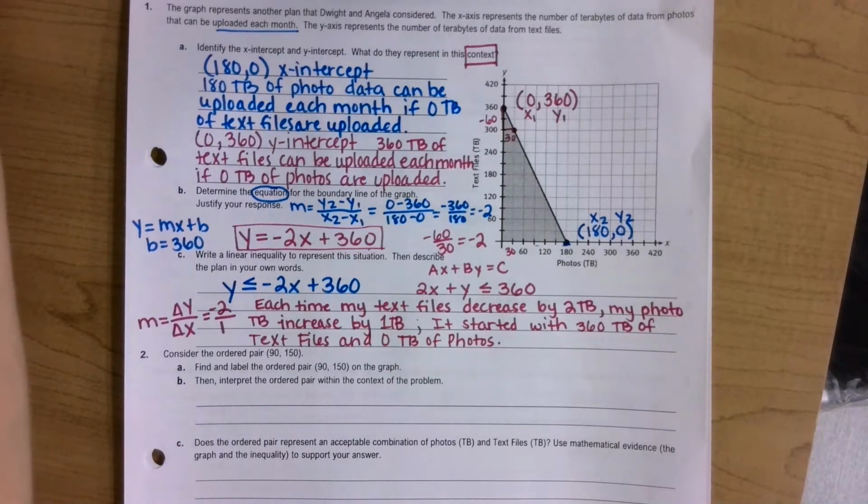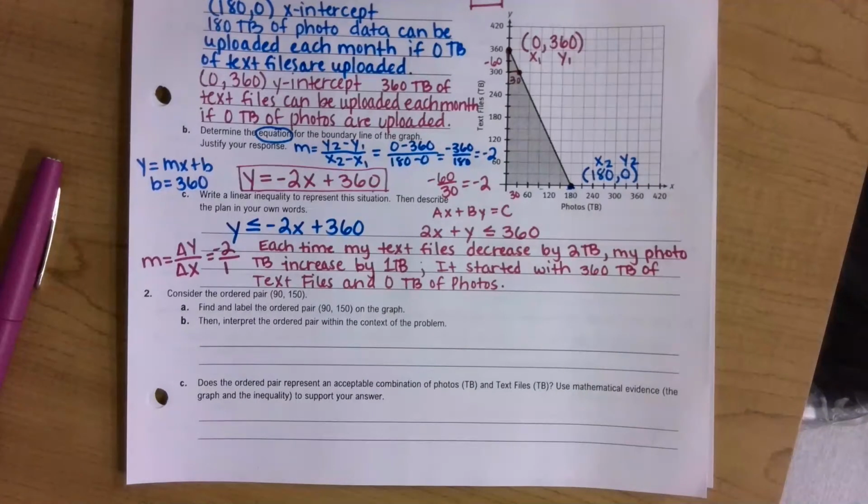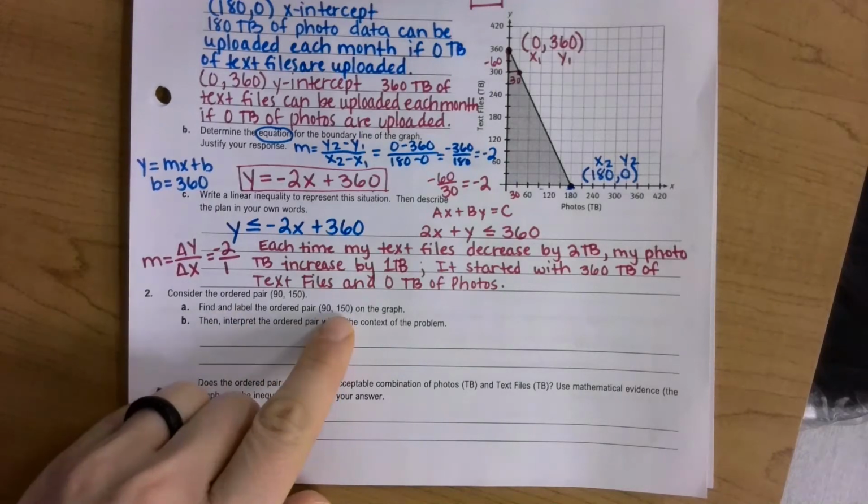Number 2, consider the ordered pair 90, 150. All right, and then you're going to be doing some interpretations and things like that. So go ahead and try number 2 on your own. Pause the video right now, work through 2, A, B, and C, and then come back. All right, welcome back. So ordered pair 90, 150. So let's find and label the ordered pair 90, 150 on the graph.